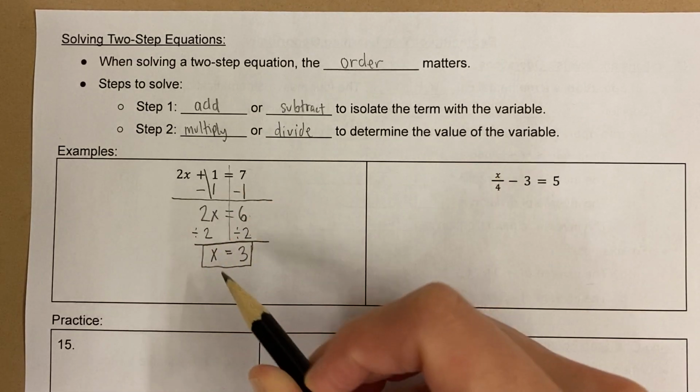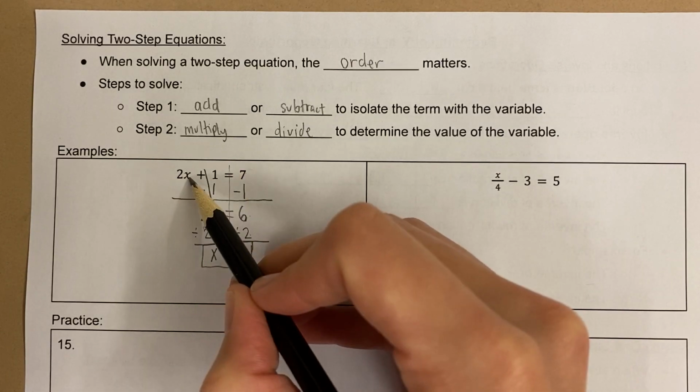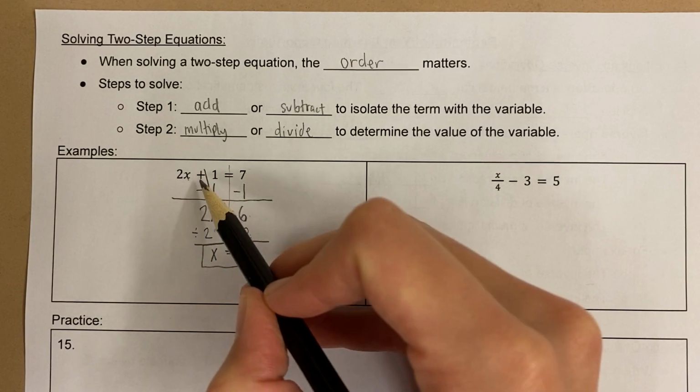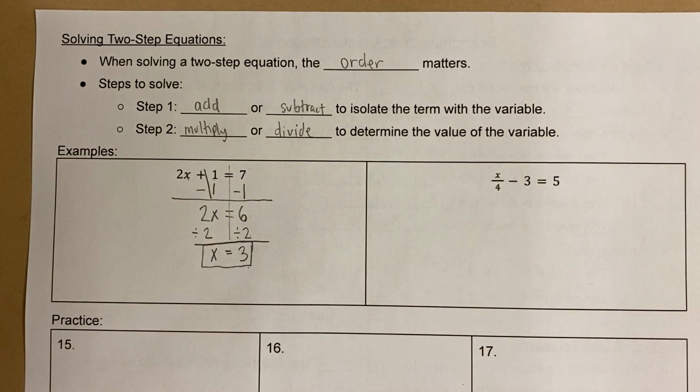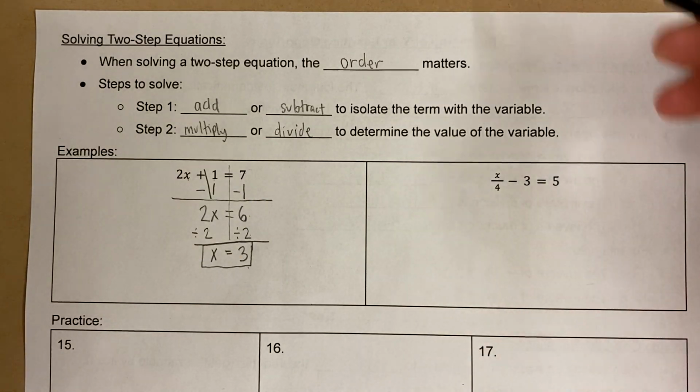And you can check to see if it's right. Look, if I put a 3 back in here, 2 times 3 is 6, plus 1 is 7. Looks good. Let's take a look at this one.